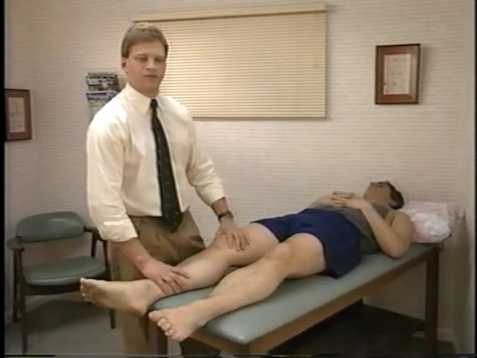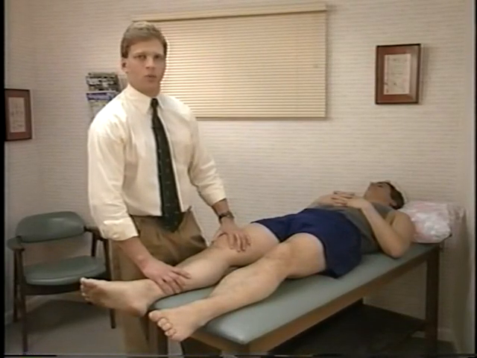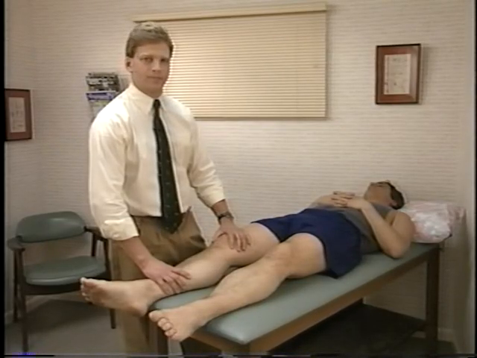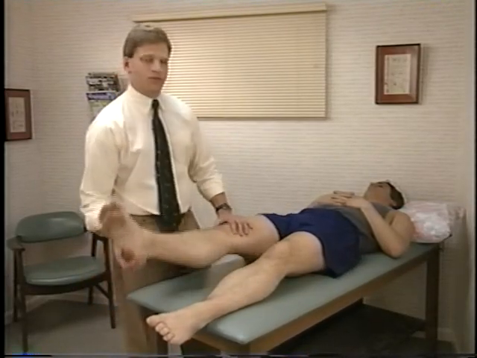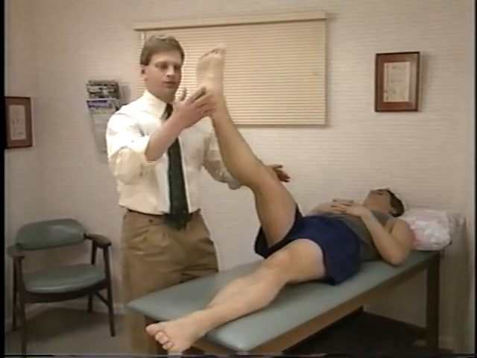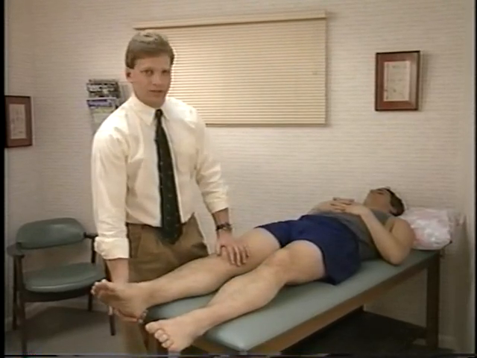There are 5 physical findings called the Waddell signs, which are associated with non-physiologic pain. As an example of this, we'll show the distraction test, whereby when the patient is asked if straight leg raising is painful, he responds positively.